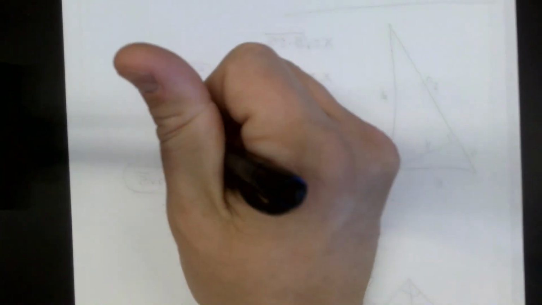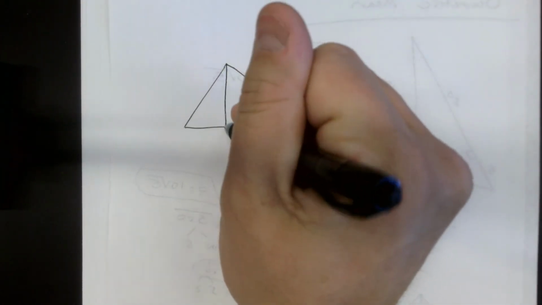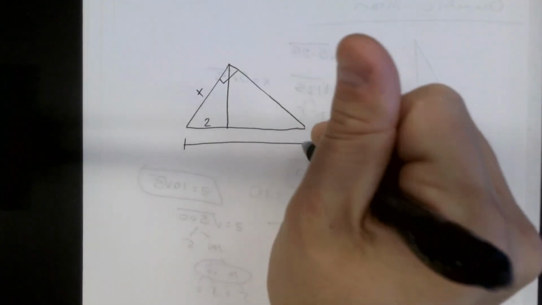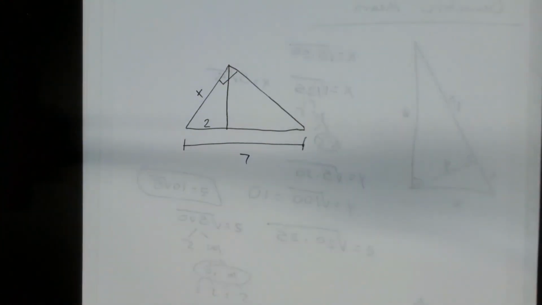All right, here, try this one on your own without me helping, and then we'll go to homework. Try it on your own in your notebook.